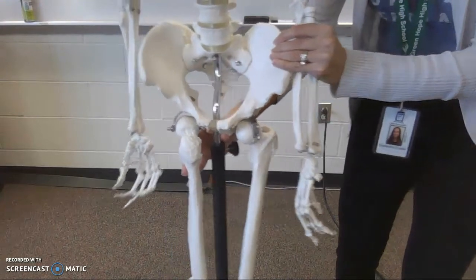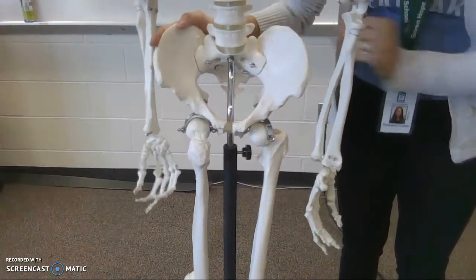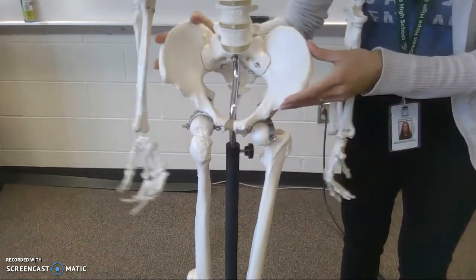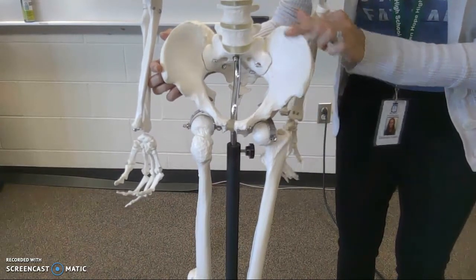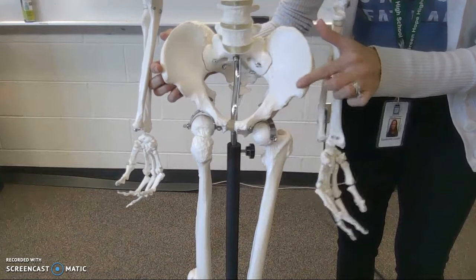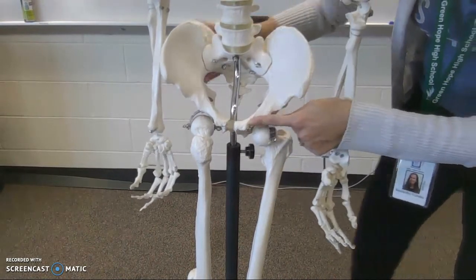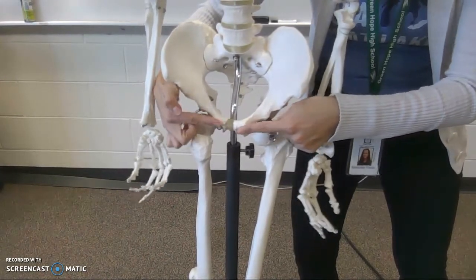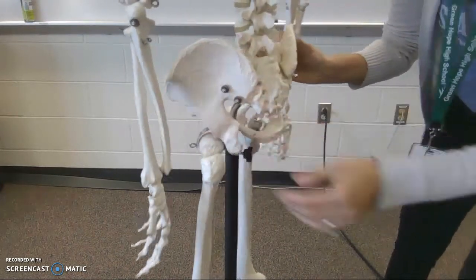Looking now at the lower extremity or the lower body, we have to talk about our pelvis, our pelvic girdle. We already know that this bone is referred to as the ilium because this is the iliac crest, okay? The front bones that come together here are our pubic bones. And if you turn the skeleton around, it's a little bit easier to see.